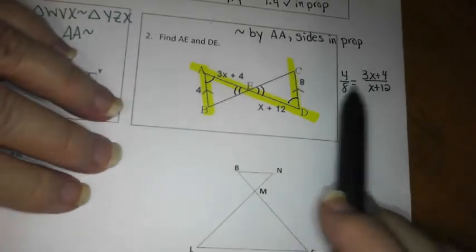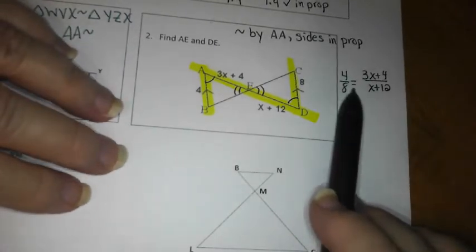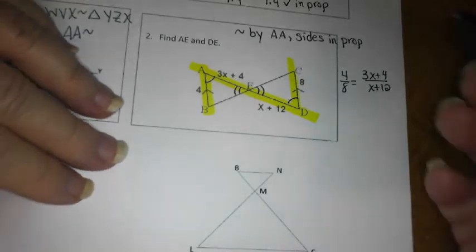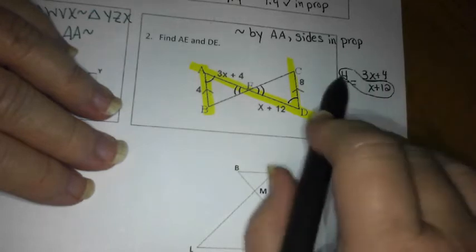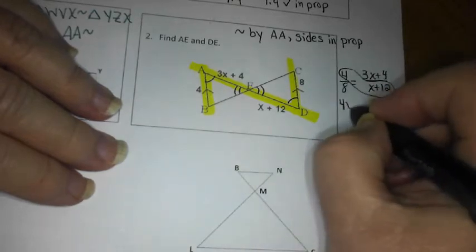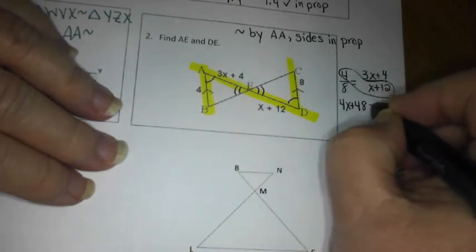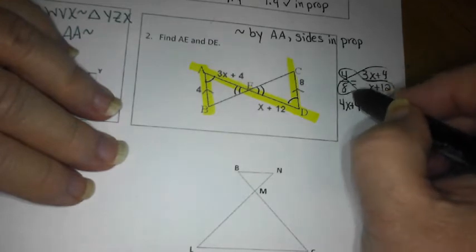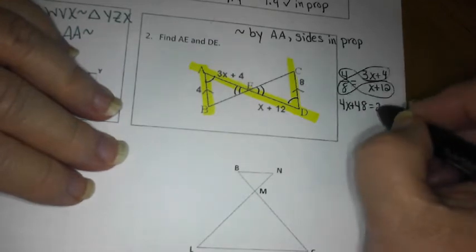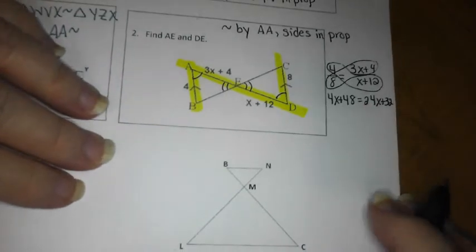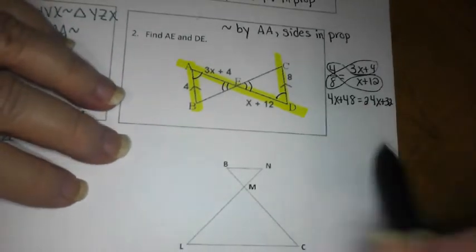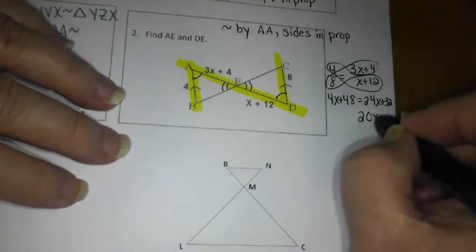So there's my proportion that I'm going to solve, and we're just going to use cross products. So remember, when we're cross multiplying, you have to distribute 4x plus 48. And over here, 24x plus 32. Let's see, I'm going to subtract 4x from both sides.